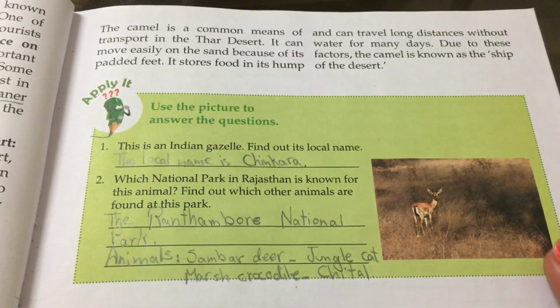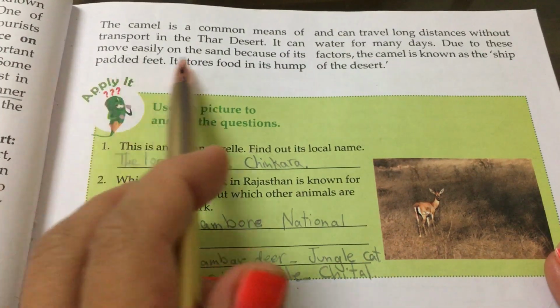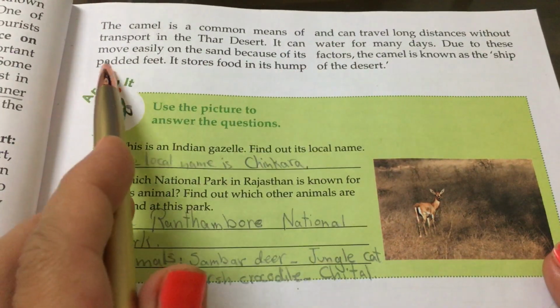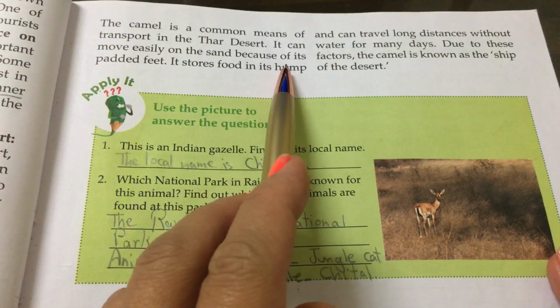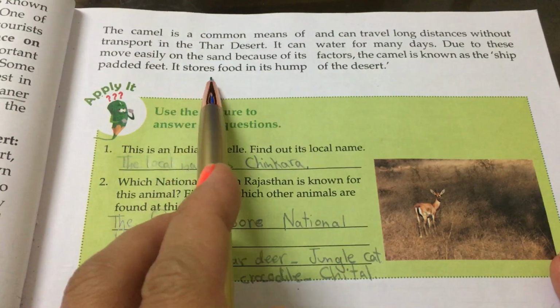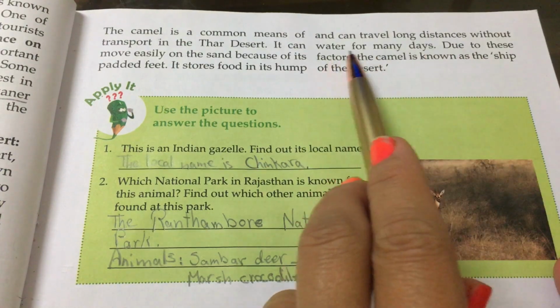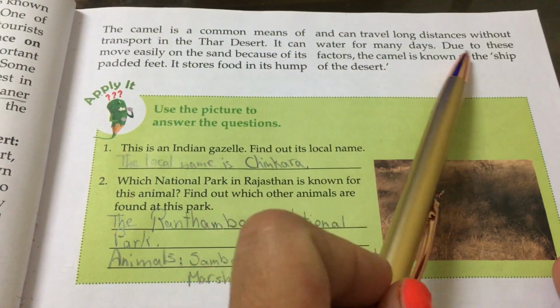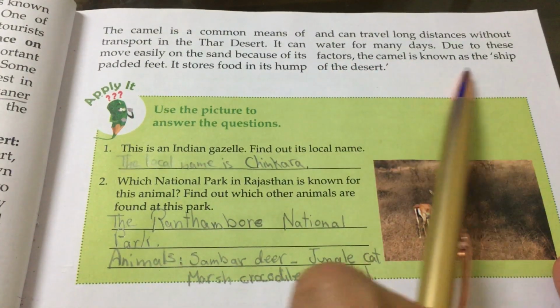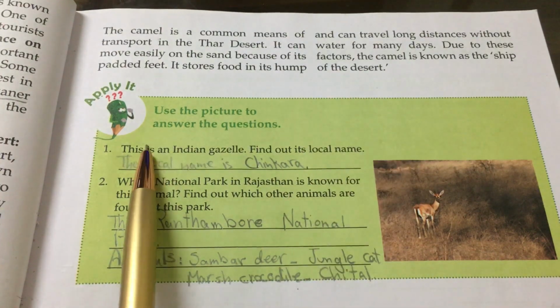The camel is a common means of transport in the Thar Desert. It can move easily on the sand because of its padded feet. It stores food in its hump and can travel long distances without water for many days. Due to these factors, the camel is known as the ship of the desert.